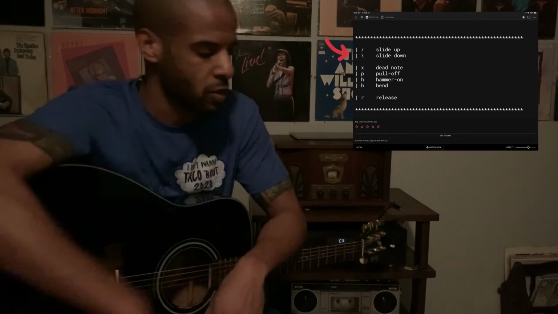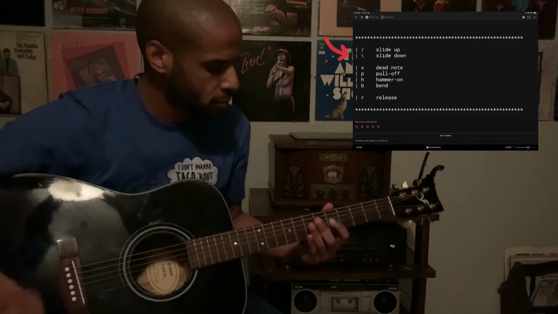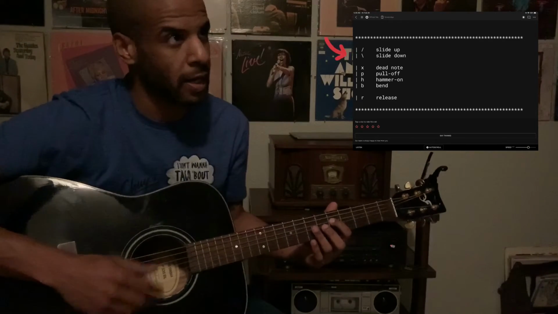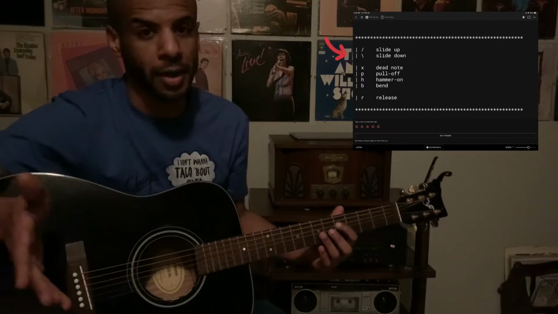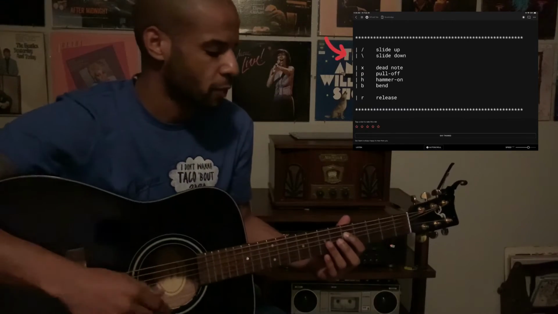So one of the things that I wanted to go over today was the tabs, because I went over the diagrams a couple of weeks prior. What the tabs mean and what some of the symbols may mean is that you're going to see some slashes to start us off. If I were to see a slash and it put me on, say, the D string and it says 5/3, what that means is it's going to be a slide, what I had mentioned in the first video.